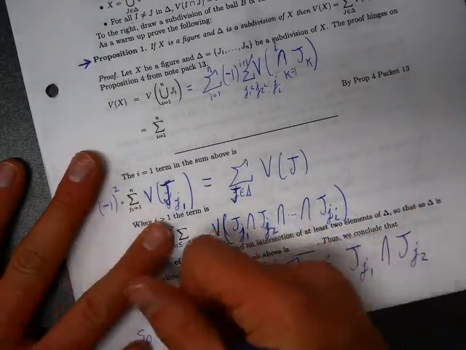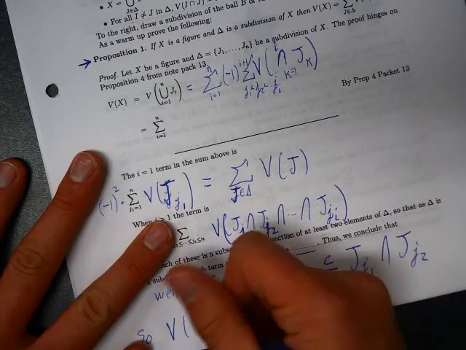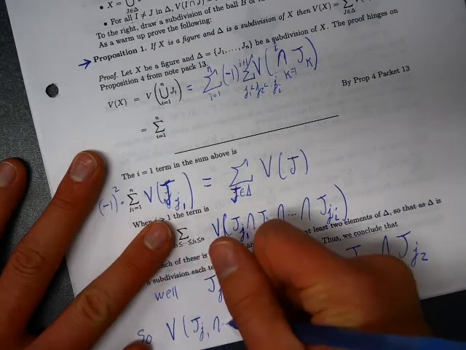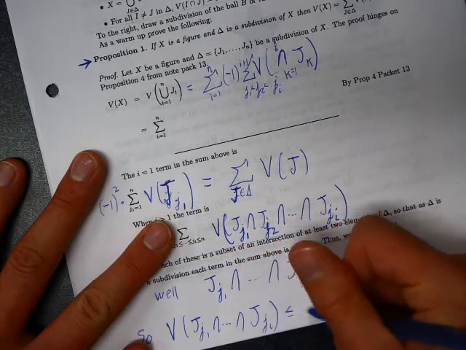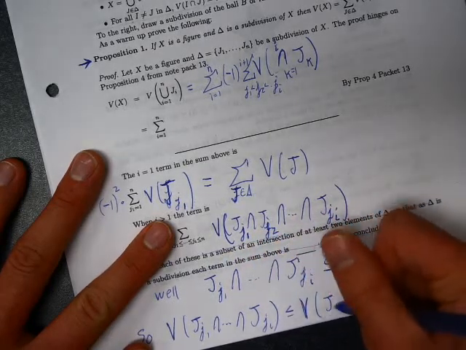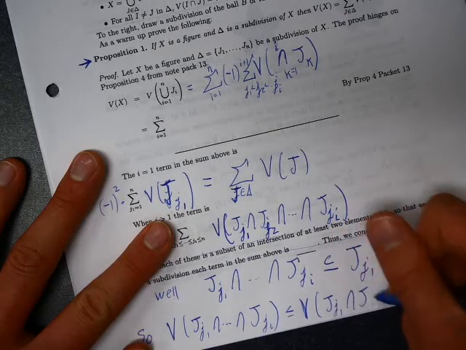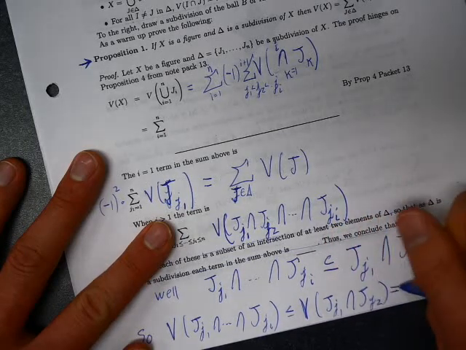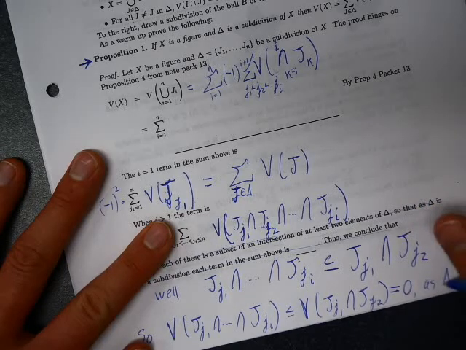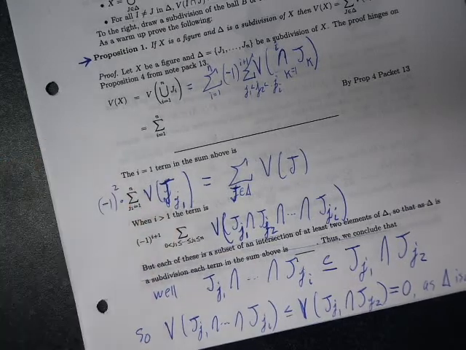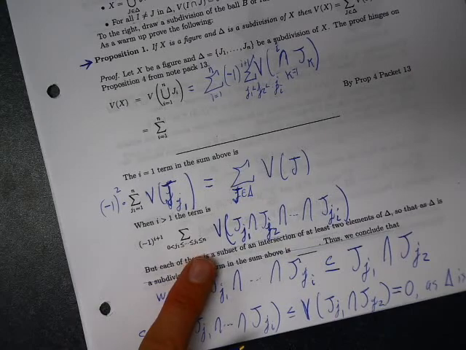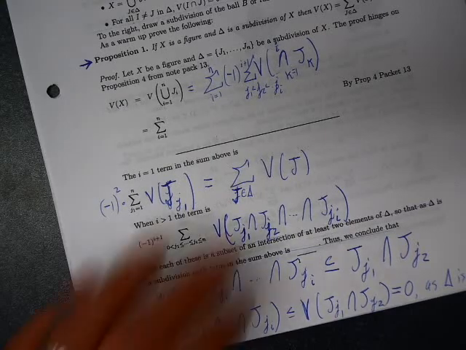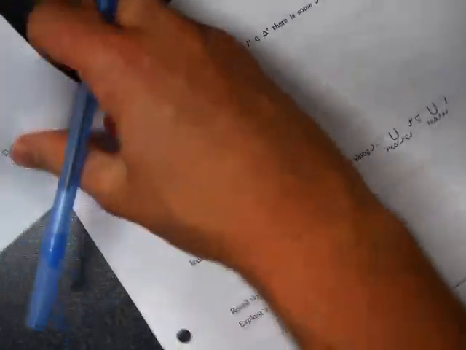So the volume of J_j1 intersect ... intersect J_ji is less than or equal to the volume of J_j1 intersect J_j2, which is equal to 0 as delta is a subdivision. So what is that sum equal to? 0. Yeah.